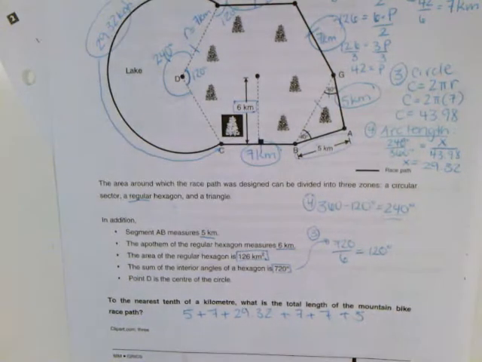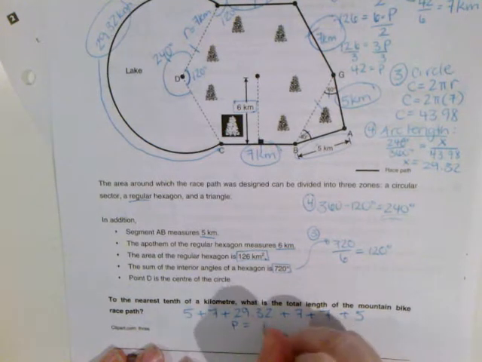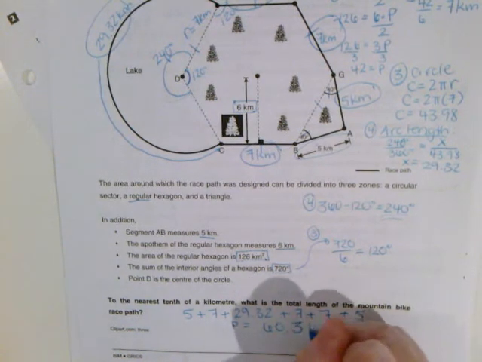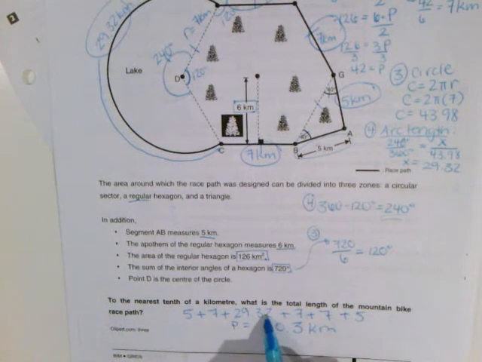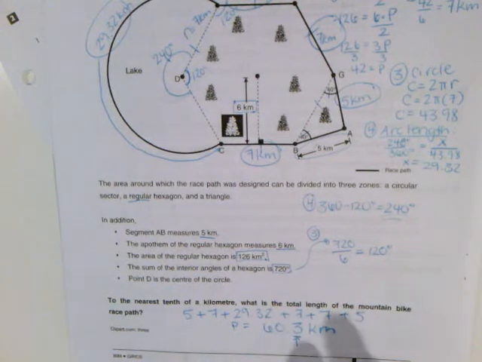Okay, and when you add all of that up, you should have gotten that the perimeter of the entire thing is 60, and it said to round it to the nearest tenth, so it's 60.3 kilometers. You can see here that I had a 3.2, but you're supposed to round it to the nearest tenth, which is this position. So it's 60.3. Okay, and that's your final answer.